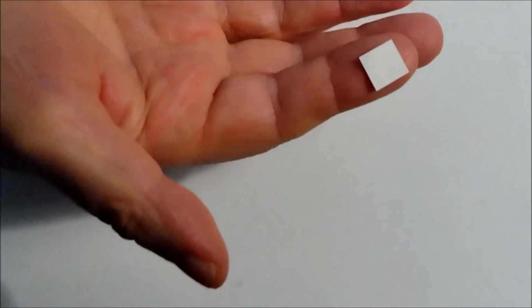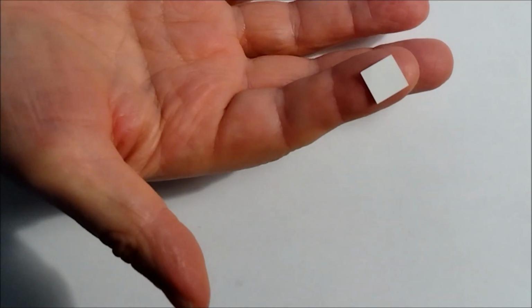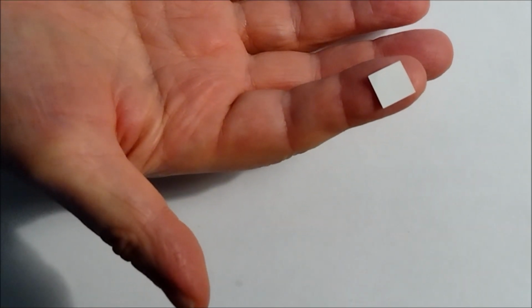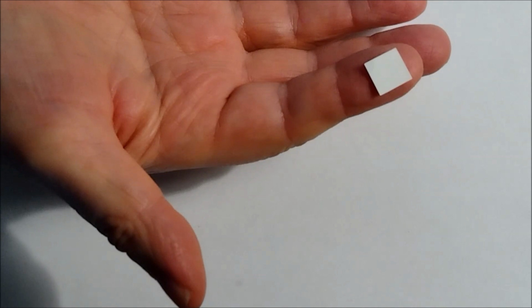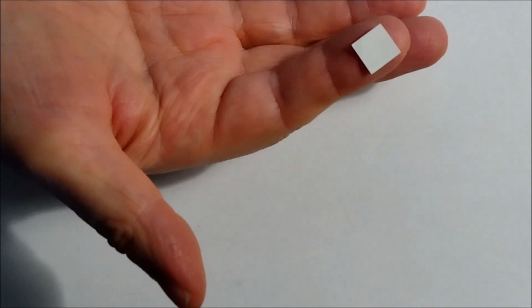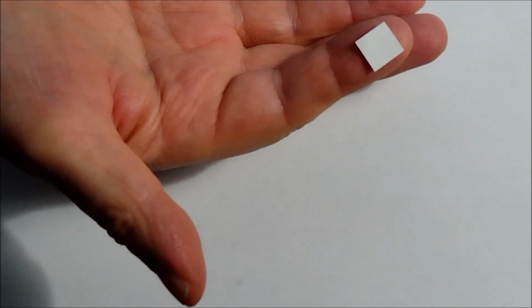Now, here's something else that's interesting about the skin, because it has a lot of surface area. I'm going to hold this little paper up for the camera, and I've already measured this little piece of paper. It's 1 centimeter on each side, which makes it a square centimeter.